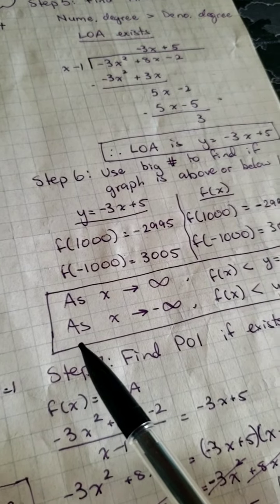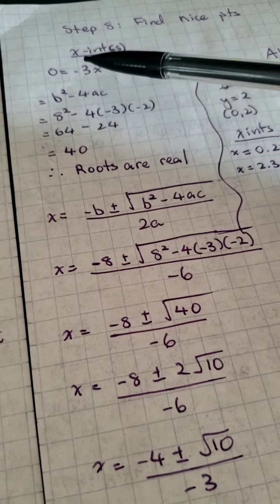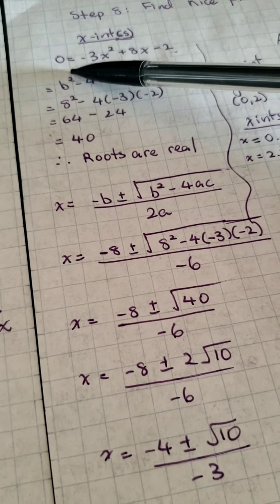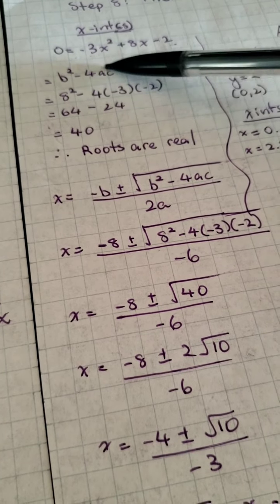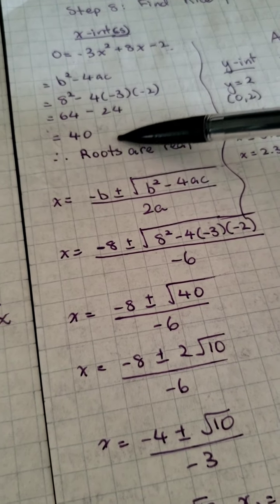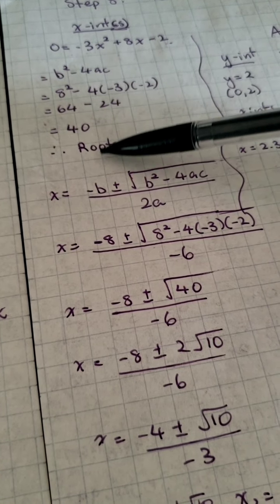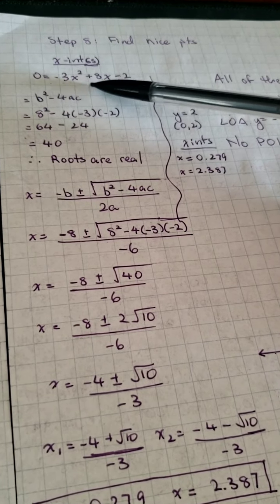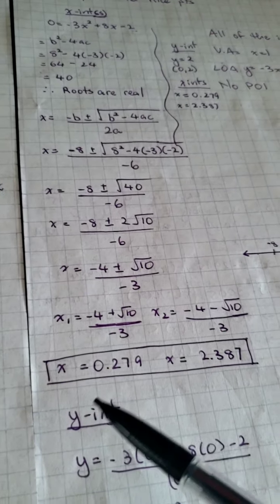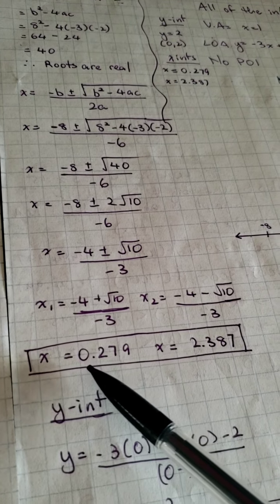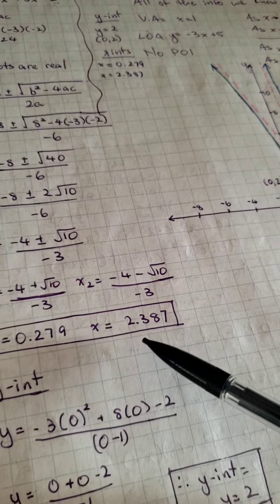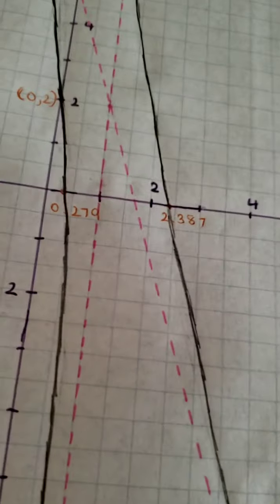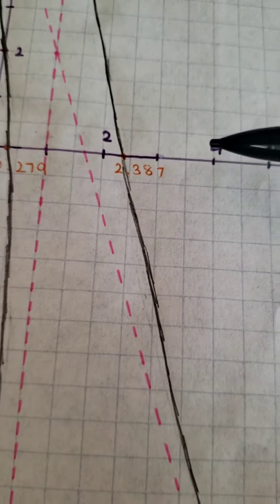Okay, so our next step is to find nice points, which are the x-intercepts and the y-intercepts. In our case, for the x-intercept, you have to make y equal 0, so solve for 0 for the numerator. First, I checked if I had any real roots or not. I used the discriminant, b squared minus 4ac, and I got a positive number. That means the two roots are real. So I subbed in these three numbers into the quadratic formula and got x equals 0.279 and x equals 2.387 as my two x values, which you can see on the graph here, 0.279 and 2.387.